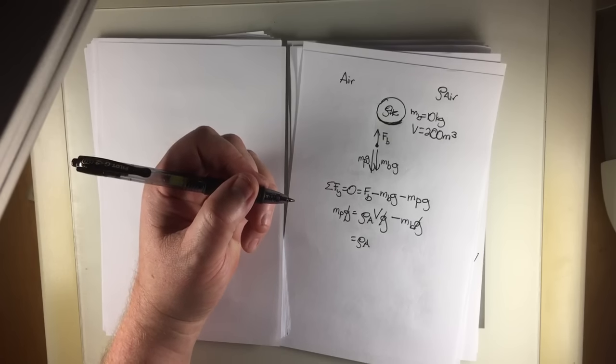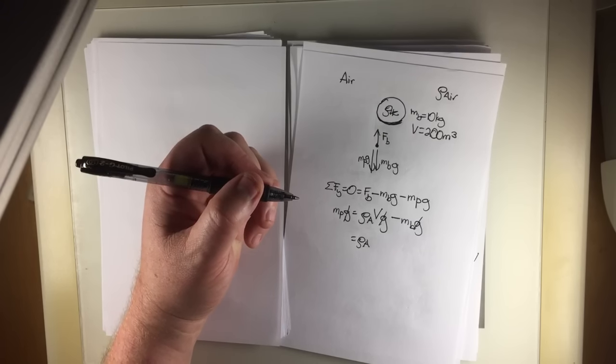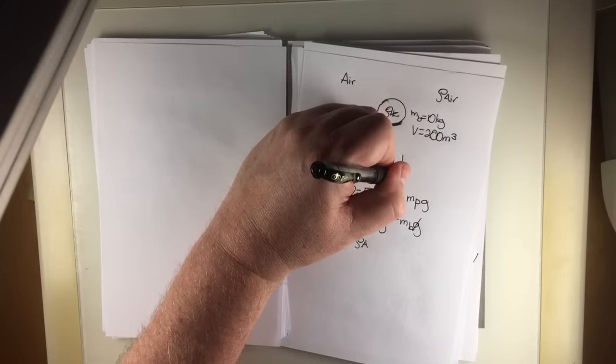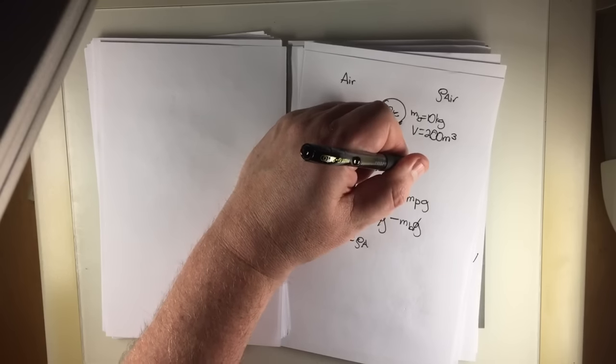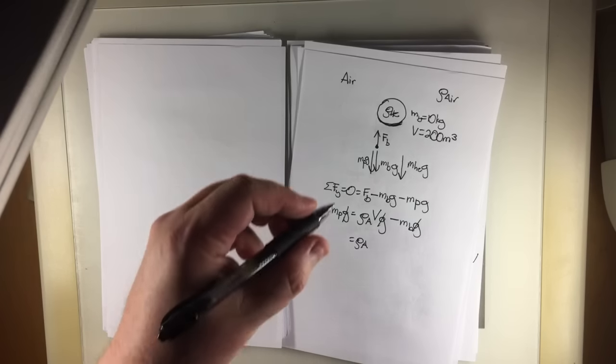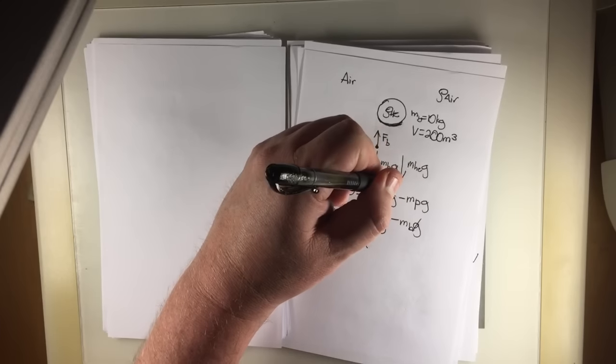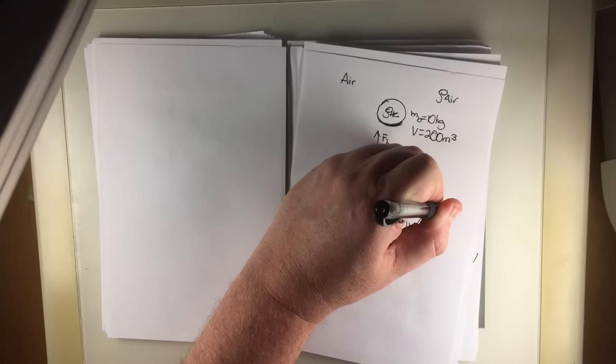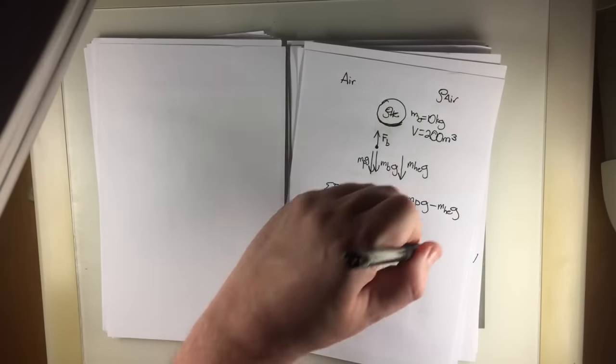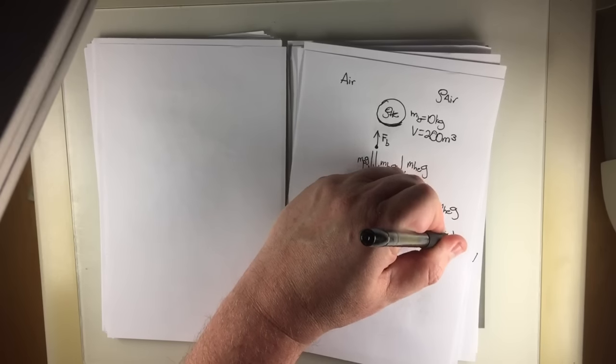Oh, one last thing, one last force that I forgot. The mass of the helium times gravity. If it was a sphere of helium in water, you could ignore the mass of the helium. But because helium and air are not equal, but within range of each other, you do have to pay attention to that. So there is minus mass of the helium times gravity, and the gravity still cancels.